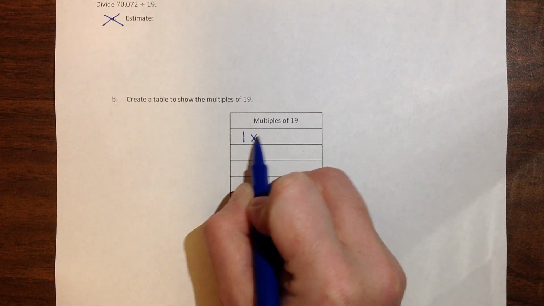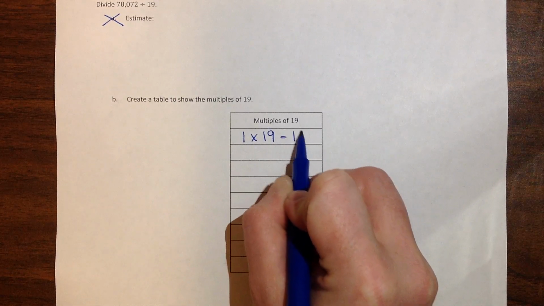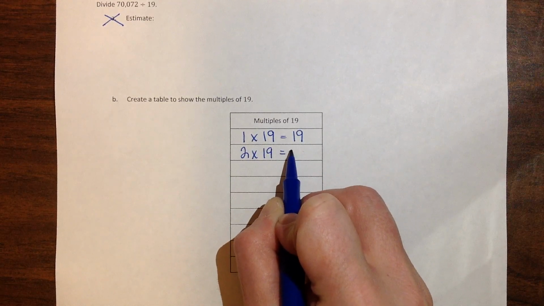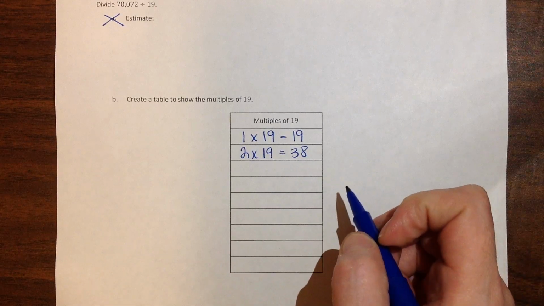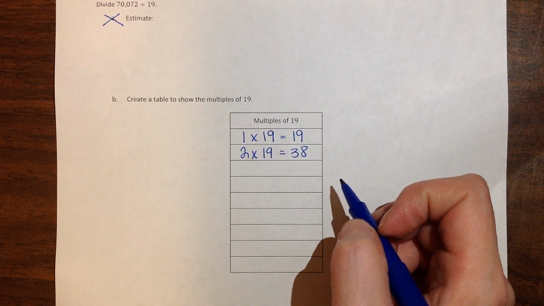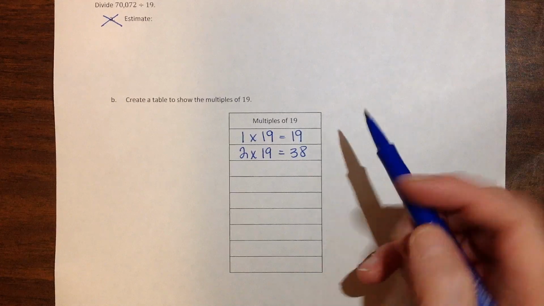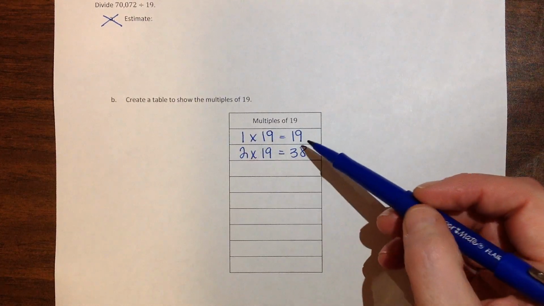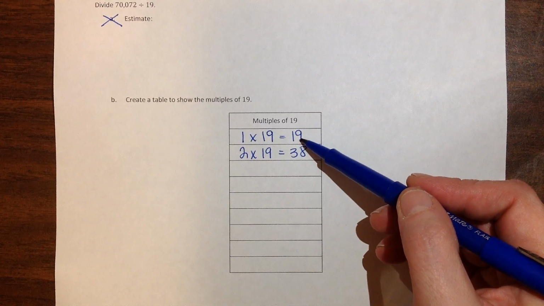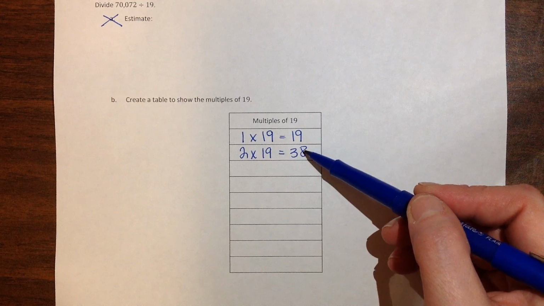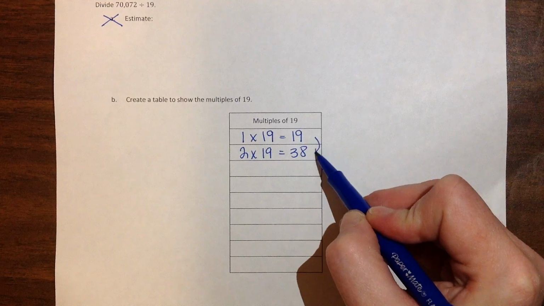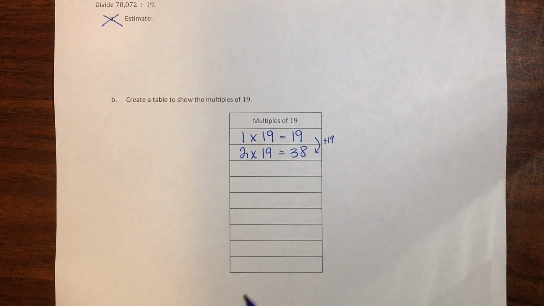So 1 times 19 is 19. 2 times 19 is 38. Now, some of these you're not going to be able to get right off the top of your head. These are not basic math facts. We can think of multiplication as repeated addition. So 19 times 1 is always going to be 19. To get 19 times 2, you can multiply by 2, or you can just add 19. So each time, we are just adding 19.